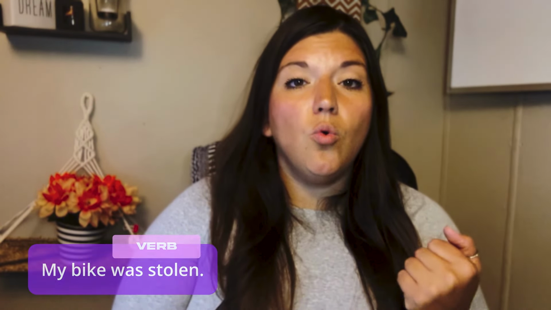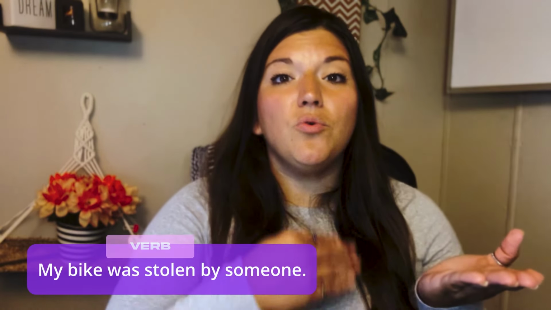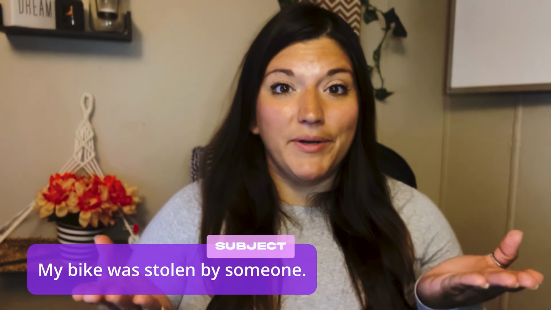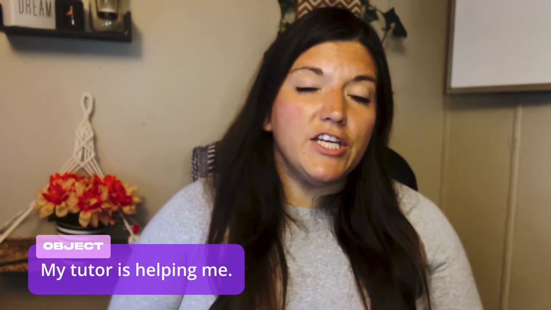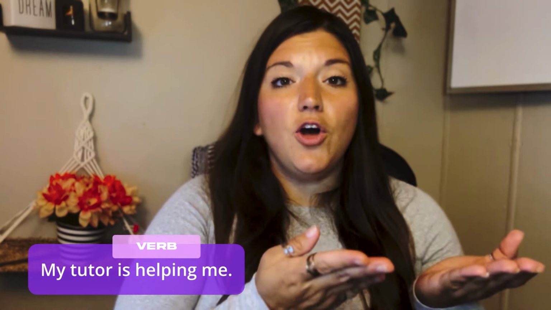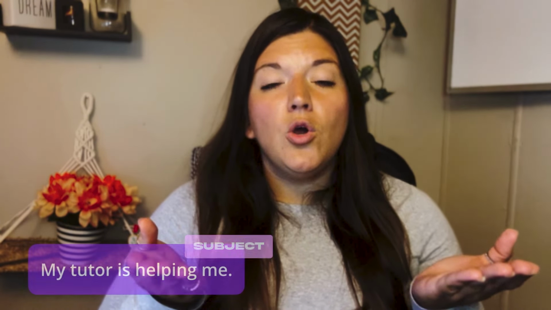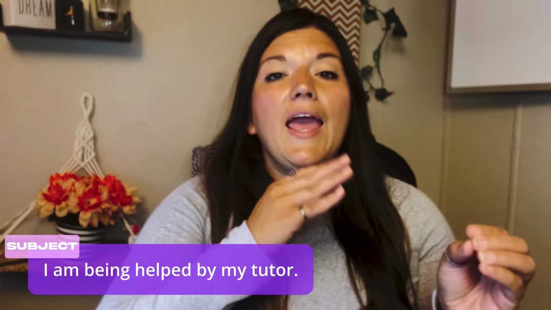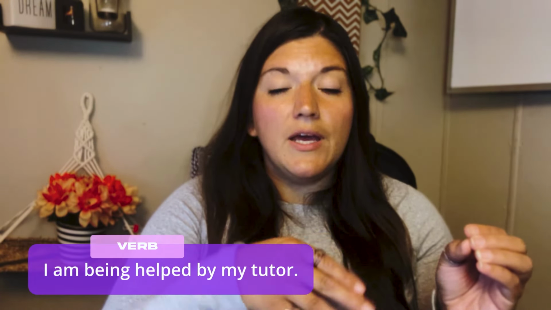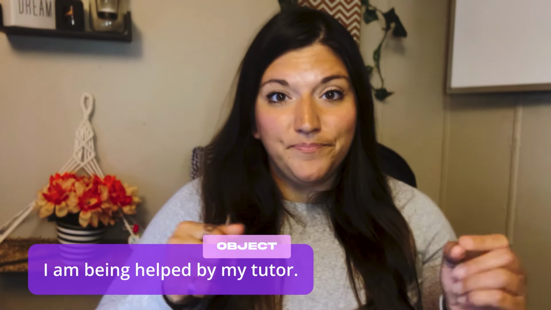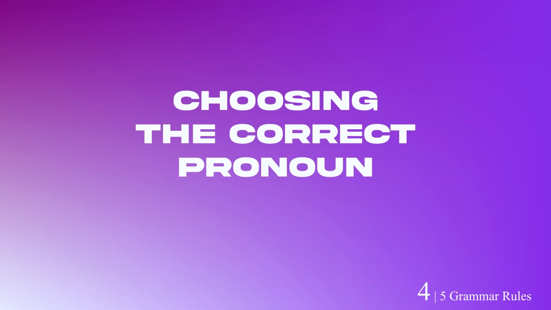So again, we could just say, my bike was stolen, or my bike was stolen by someone. If we changed, my tutor is helping me, we could switch that to say, I am being helped by my tutor.